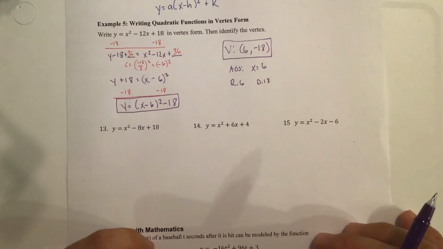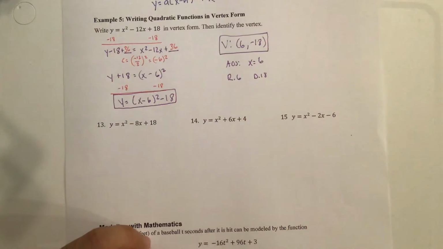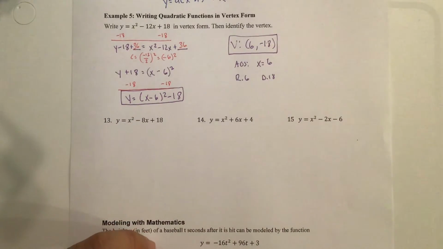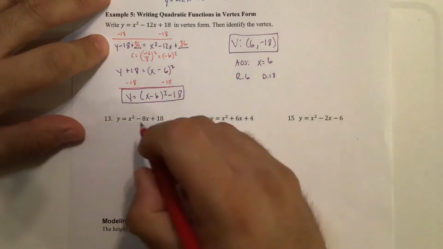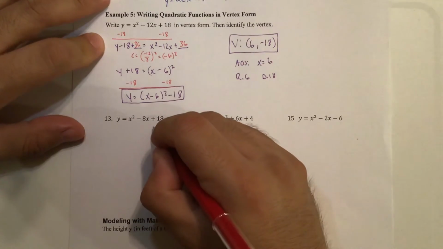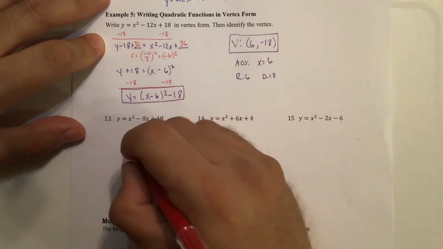All right, so for 13, 14, and 15, it's the same thing where you're just going to put it into vertex form. So I will do number 13 here real quick. I'll see if I can complete these all. So we're going to subtract 18, so we're moving the c value over.